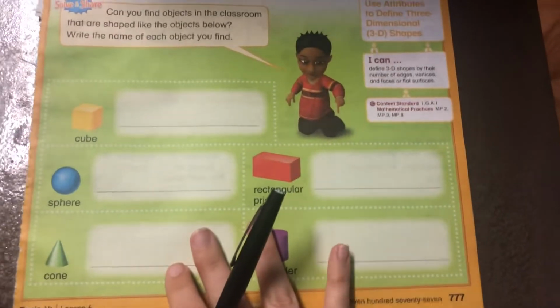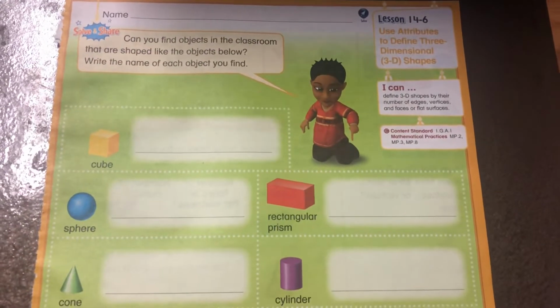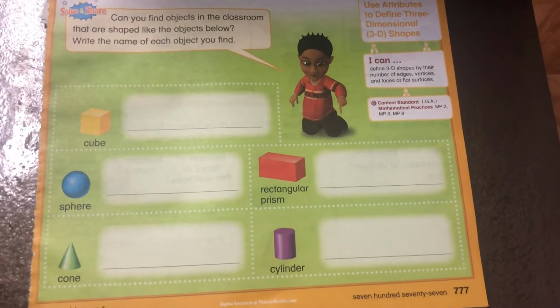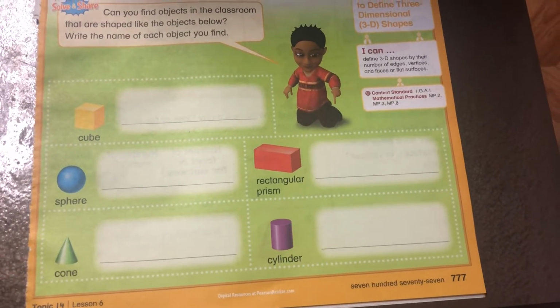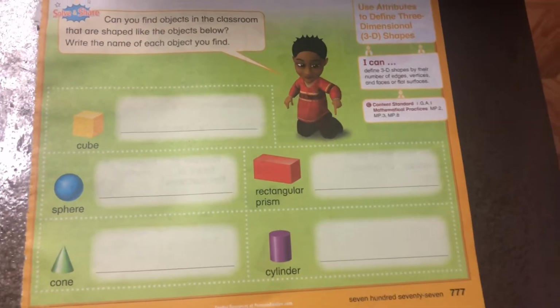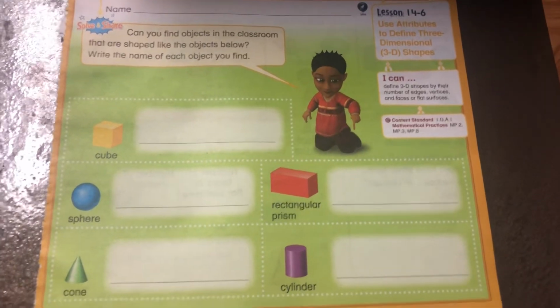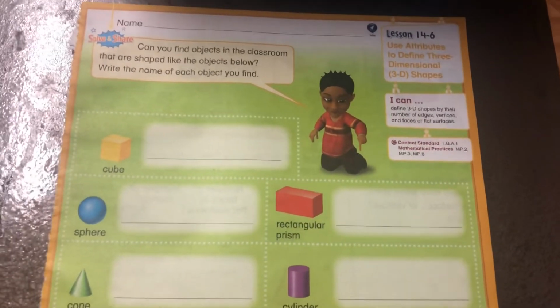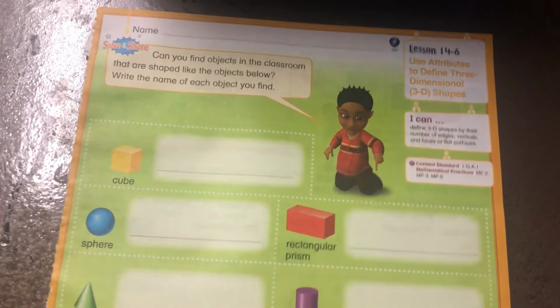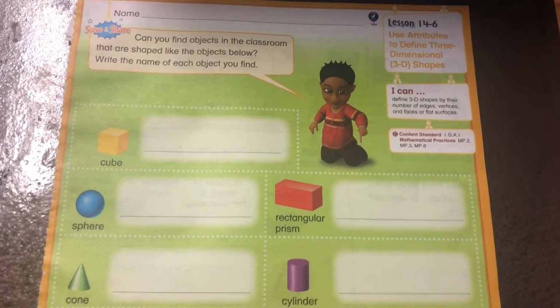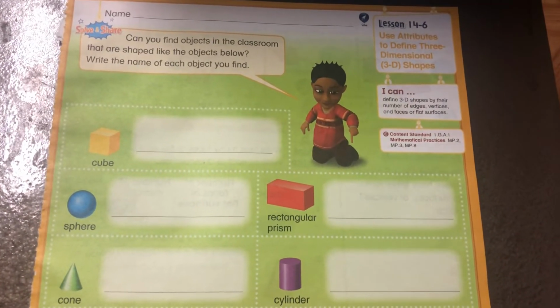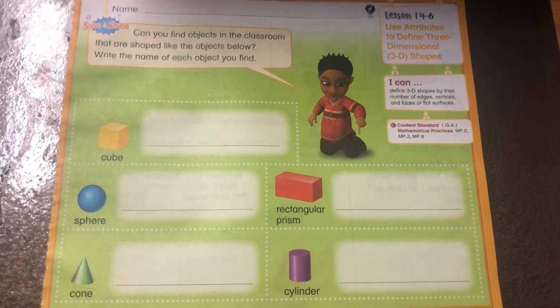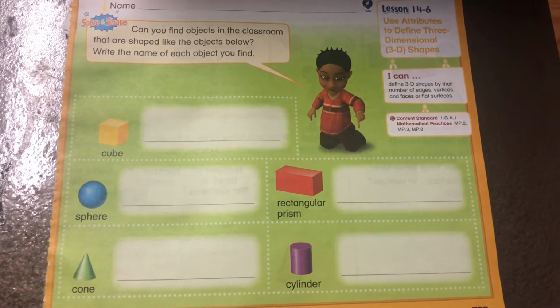Today we are going to be working on lesson 14.6, which says use attributes to define three-dimensional shapes. So 3D shapes. The shapes we were working with prior were 2D shapes. They were flat. We're going to be working with 3D shapes now. So it says, can you find objects in your classroom that are shaped like the objects below? Write the name of each object you find.